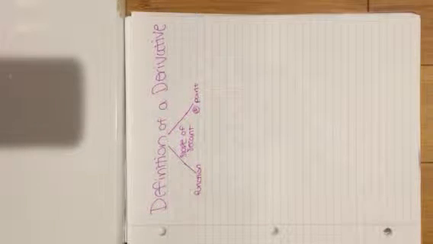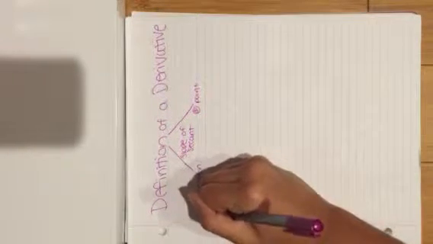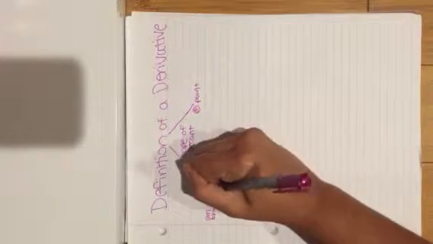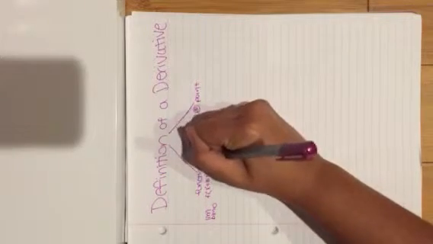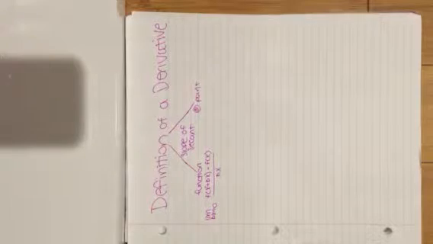These have two completely different equations. However, they're both the slope of a secant. So for a function, we have the limit as delta x approaches 0 of f of x plus delta x minus f of x, all over delta x.